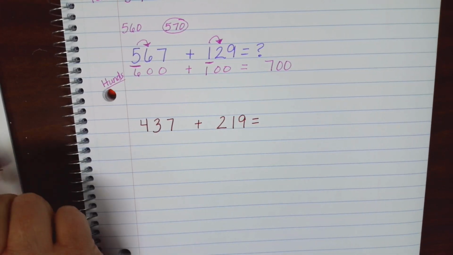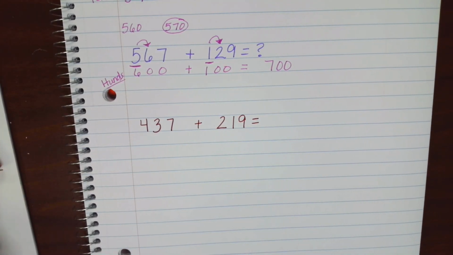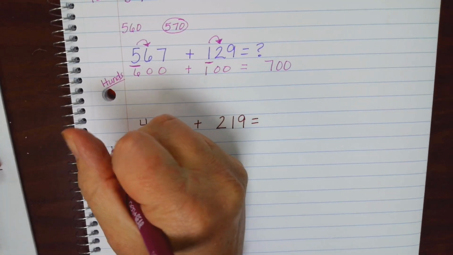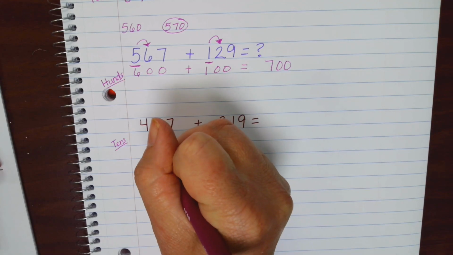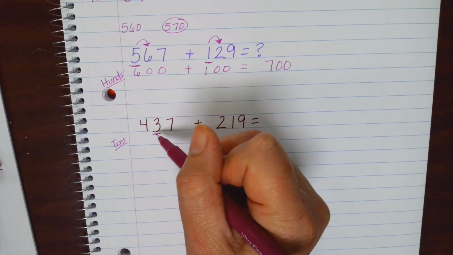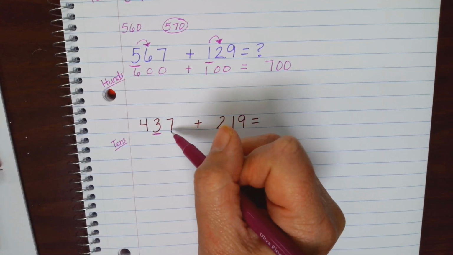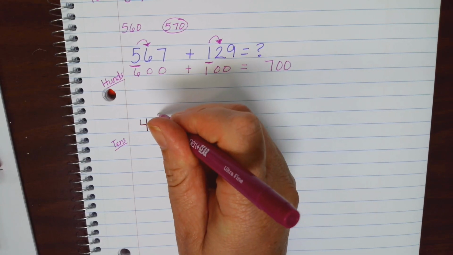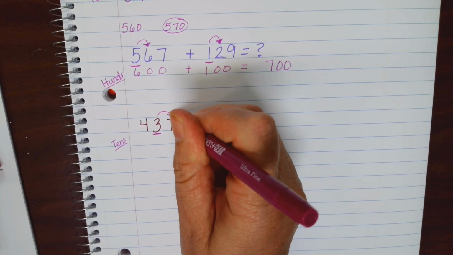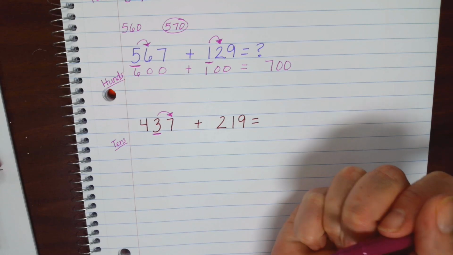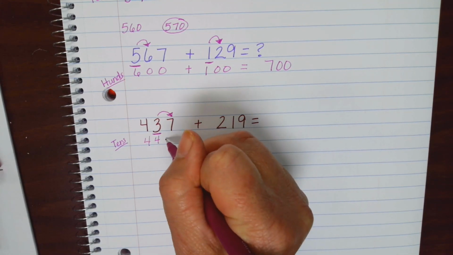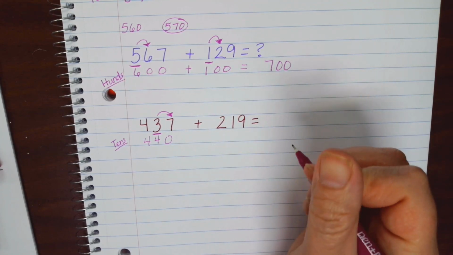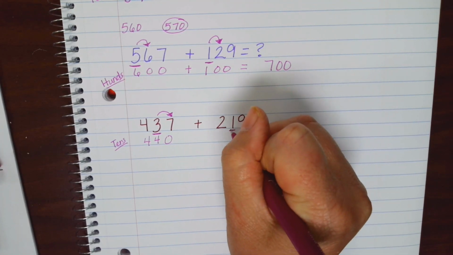Okay, so let's do our tens first. Underline my tens place. So that means, is it going to be closer to 430 or 440? Go next door. Is that 5 or more? It is. So therefore, it's going to be closer to 440. Underline my tens place.